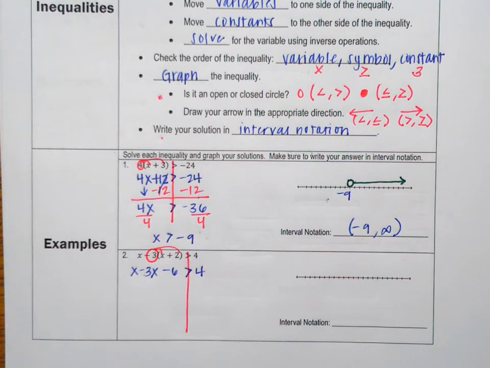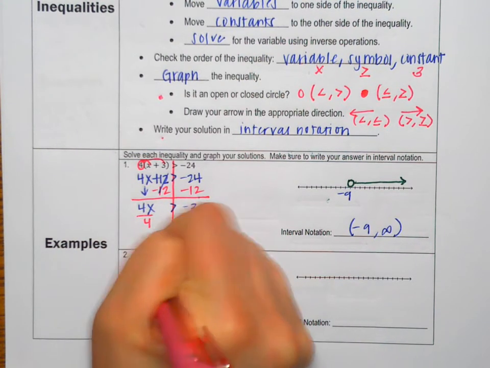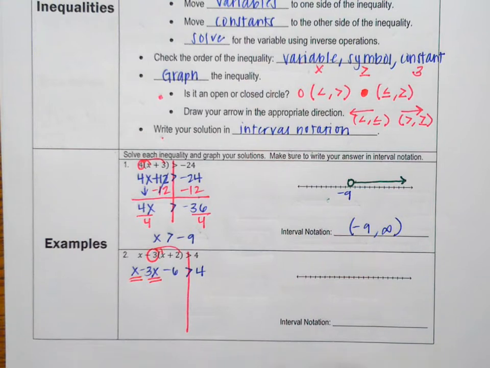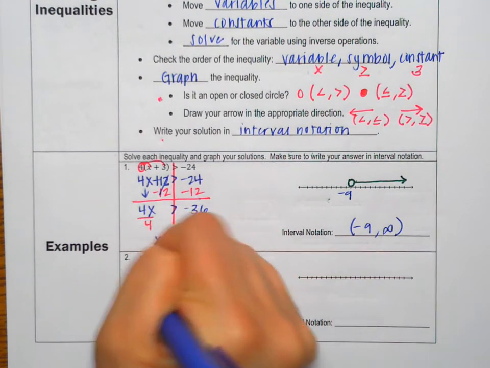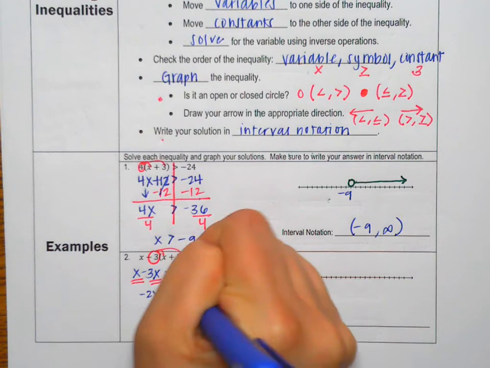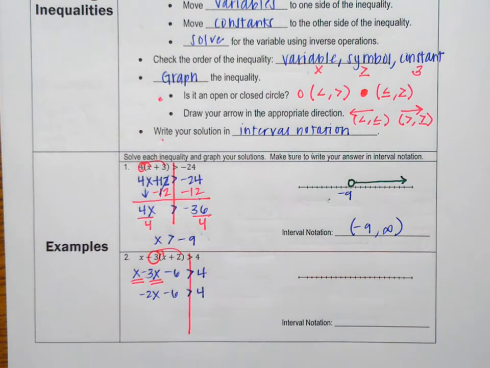Okay, then I want to combine like terms on either side of the inequality. I can combine x and minus 3x. Those are like terms. And so x minus 3x is negative 2x. Minus 6 comes down, greater than 4.